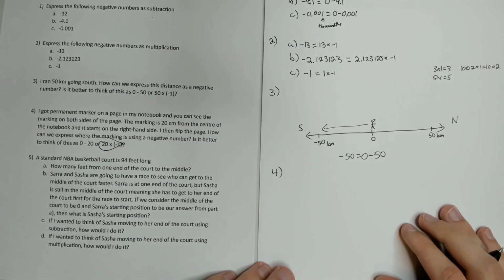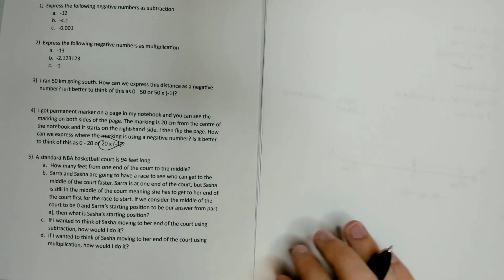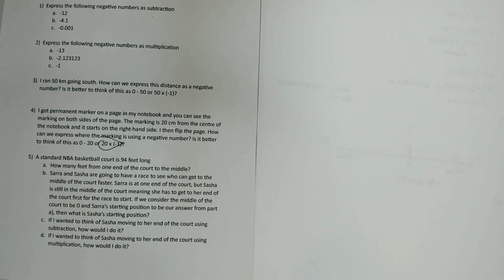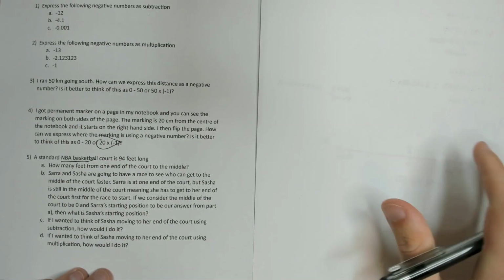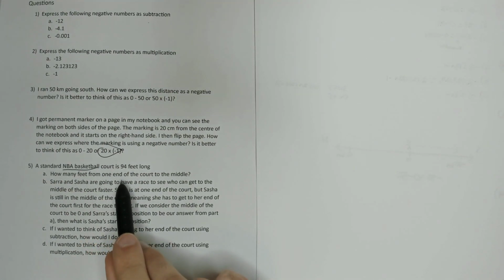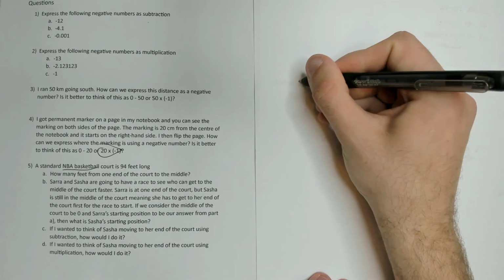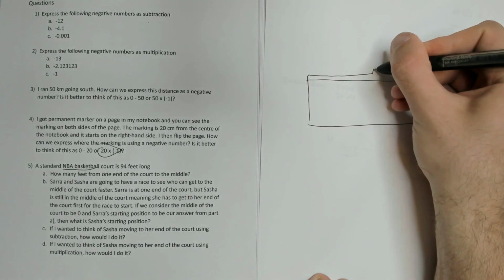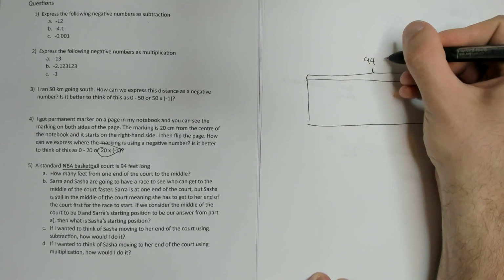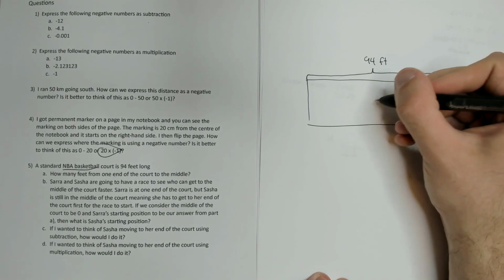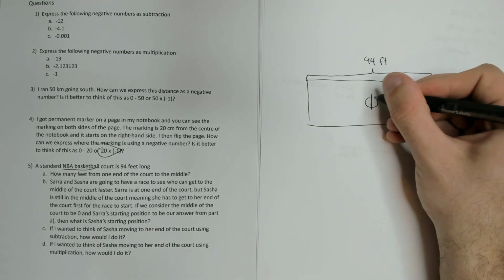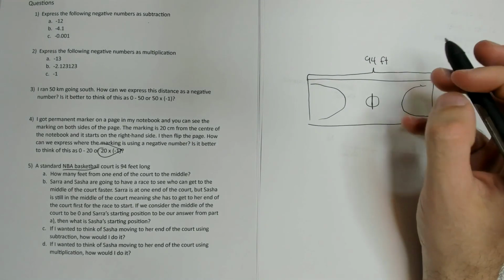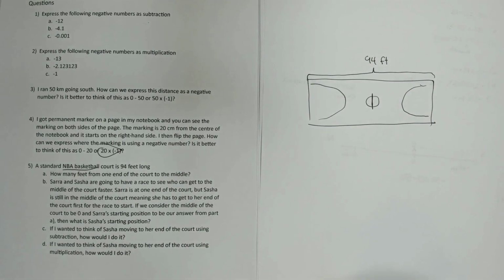All right, awesome. So let's look at question 5. This one says a standard NBA basketball court is 94 feet long. So this one's for you basketball fans out there. How many feet does it take to go from one end of the court to the middle? So we have our basketball court here, and it's saying this is 94 feet long. And this is like the middle of our court. You've got your circle there, and you've got your ends of the court here. We want to know how many feet from one end of the court to the middle.